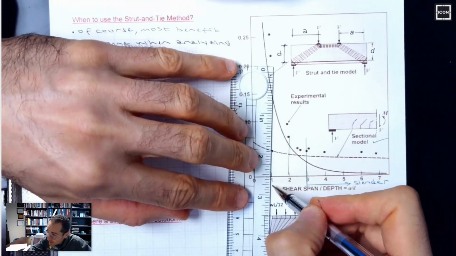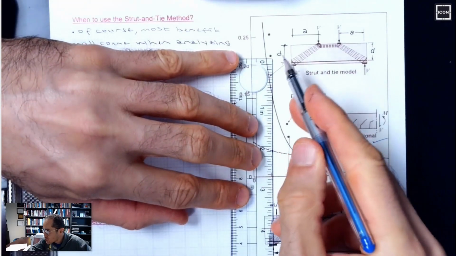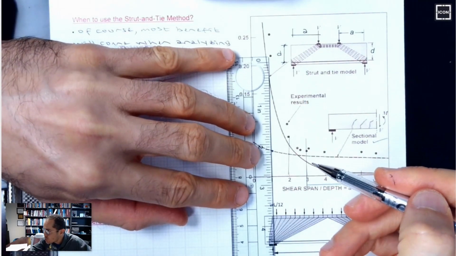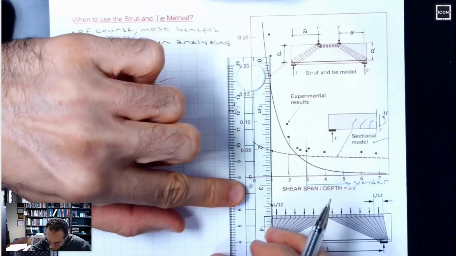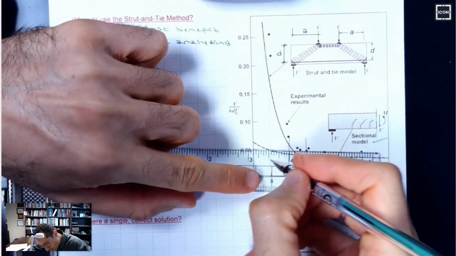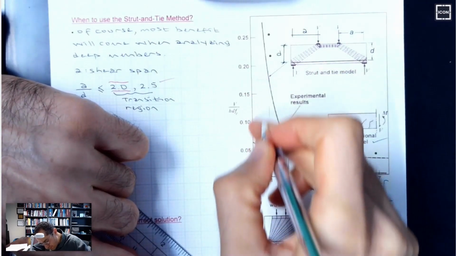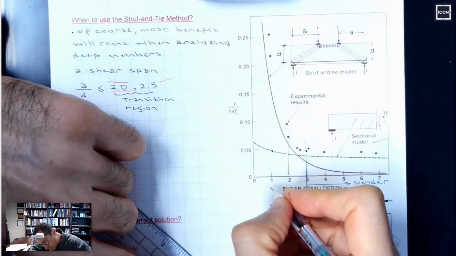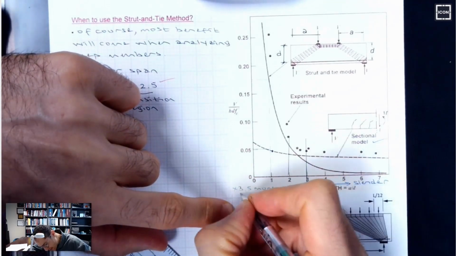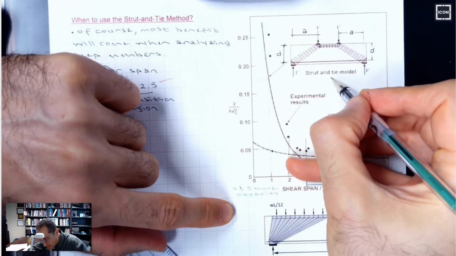So aspect ratio 1 is good. That's a deep member for sure. 1-to-1 aspect ratio. So this is D, that's D. The point load should be pretty close to the support. And in that situation, you would be really getting three and a half times, 3.5 times more capacity, if you use the right method, which is strut and tie.